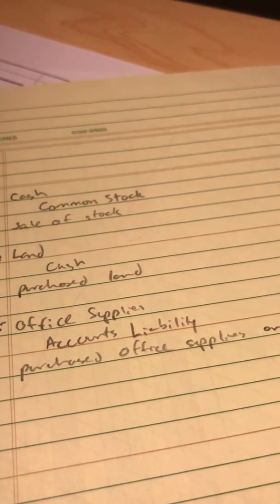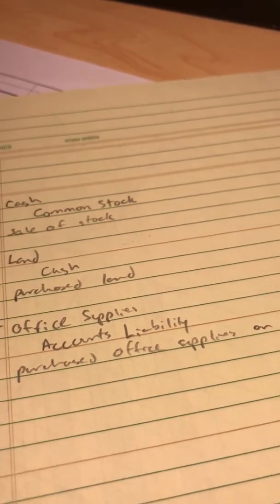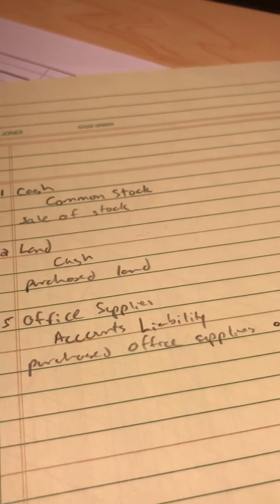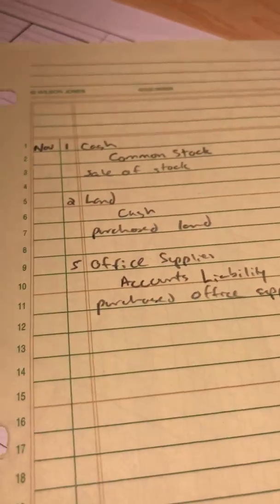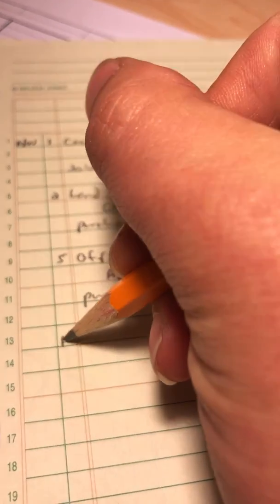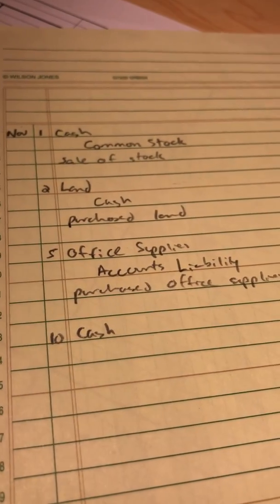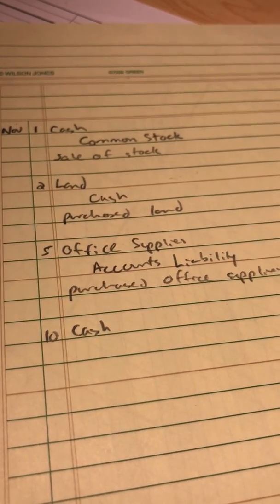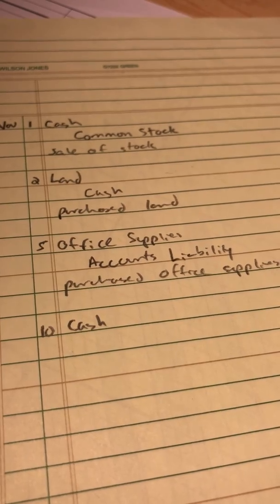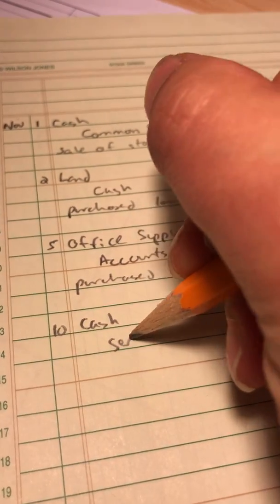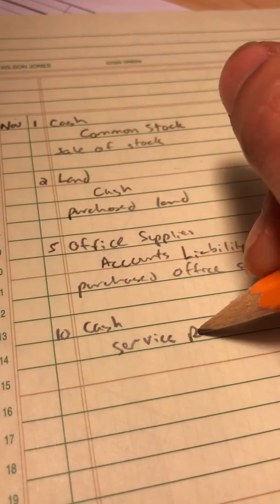The fourth one tells us that we provided service for clients. Well, service for clients is a revenue. We're receiving money and they paid us cash. So let's go November 10th. We received cash for $5,500. And we performed service. So service revenue, since revenue is the income we earned, for $5,500.